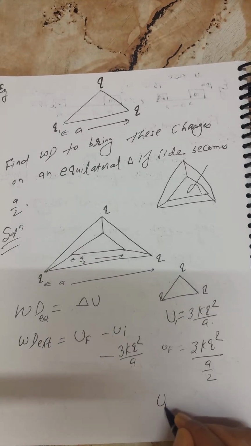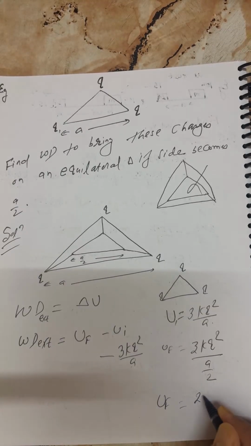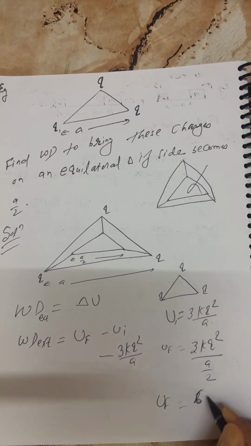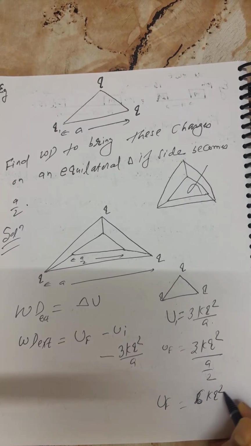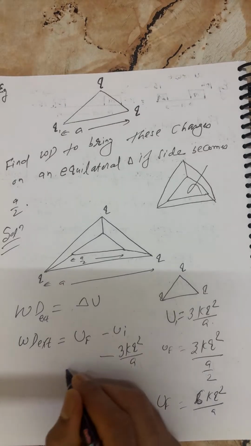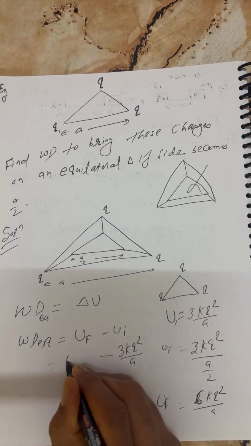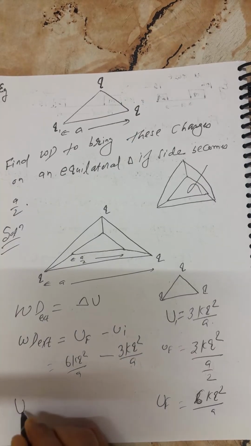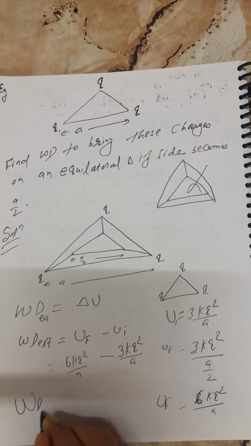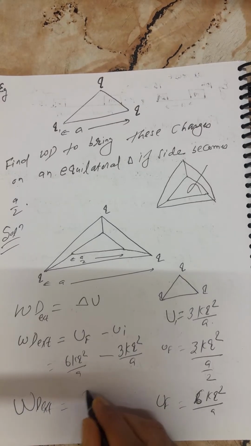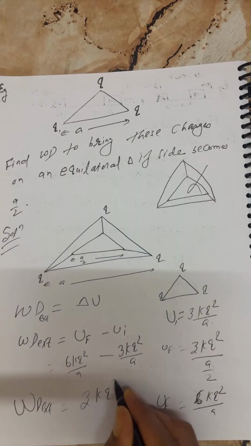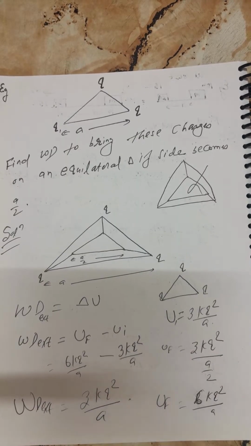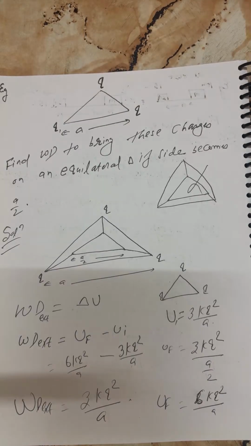So U final is 2 threes are 6, 6 times KQ square by A. So the work done due to external agent is 3KQ square by A. This is the result of this question.